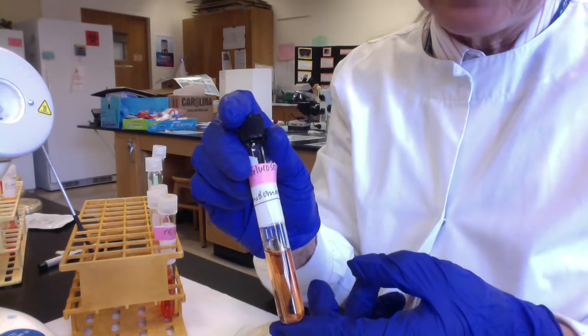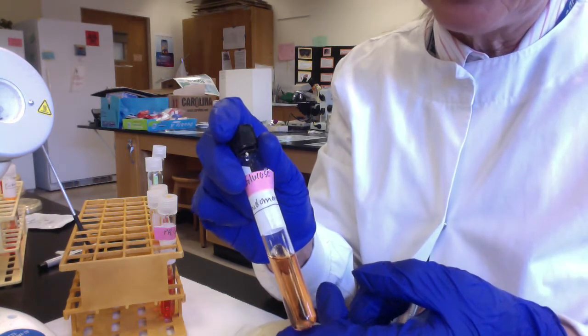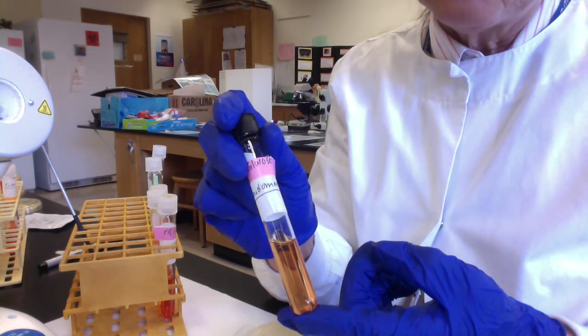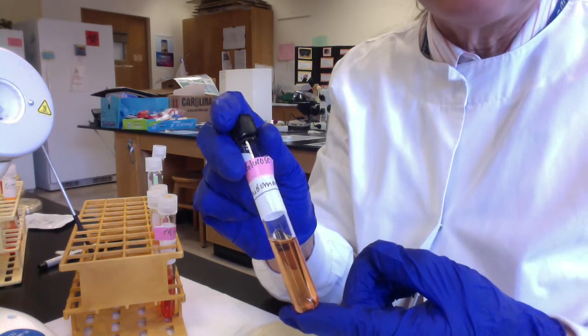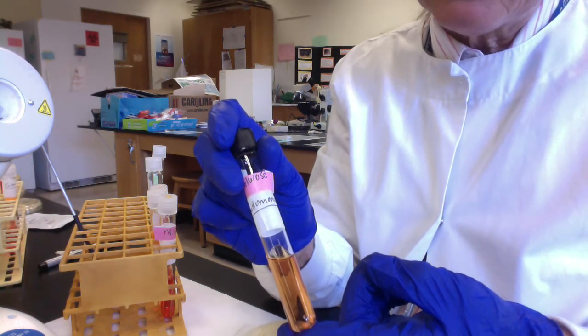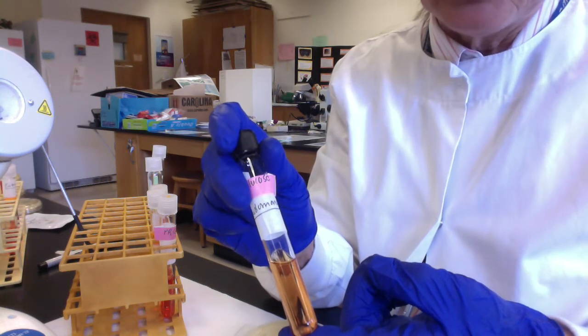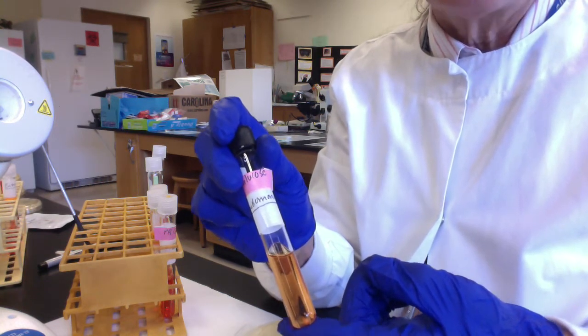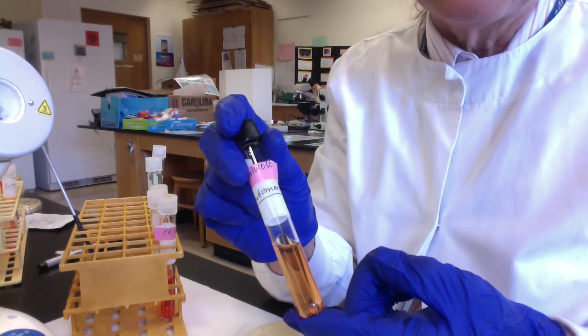The pH indicator in our PR medium is phenol red. Phenol red will turn yellow at acidic pH and a darker red, kind of a fuchsia color, at alkaline pH. The basis for this test is that if our microbes can ferment the sugar, they'll produce acids, the pH will drop, and under acidic pH, the phenol red will turn yellow.